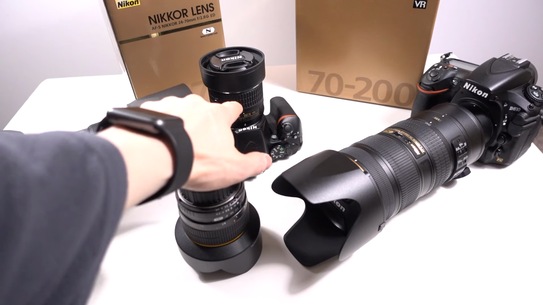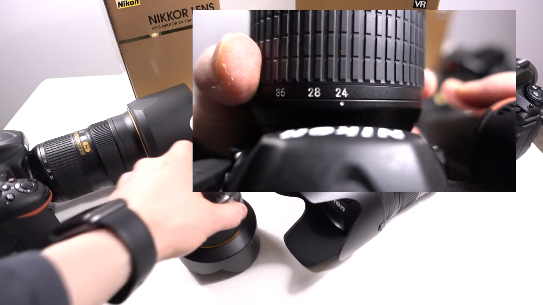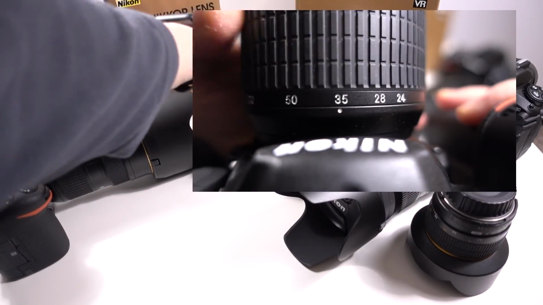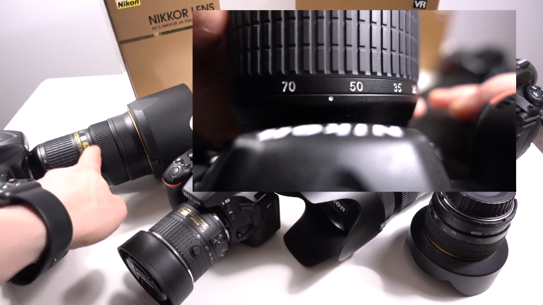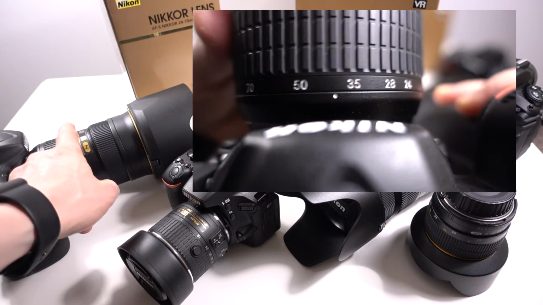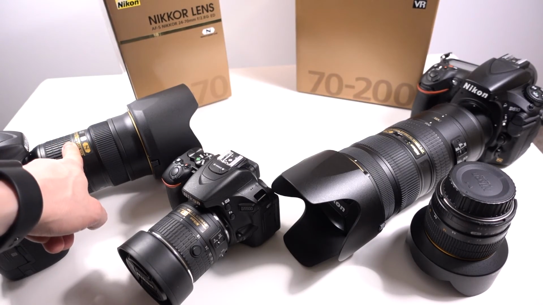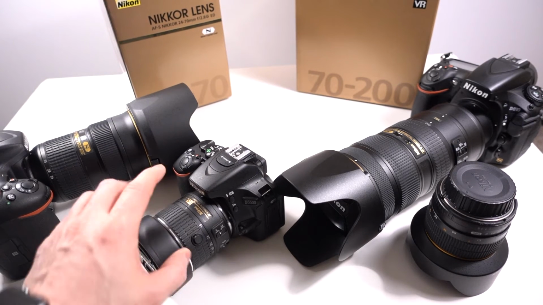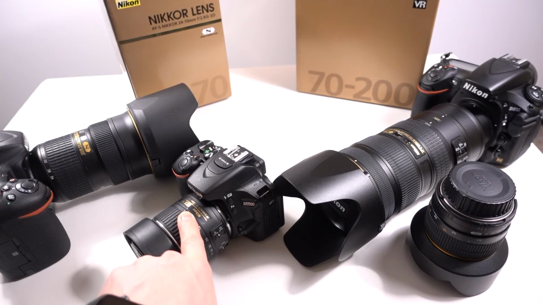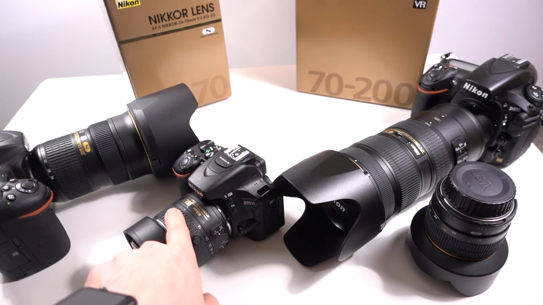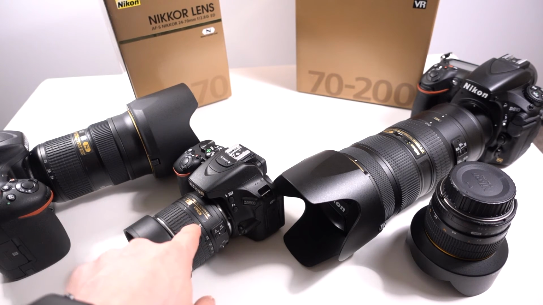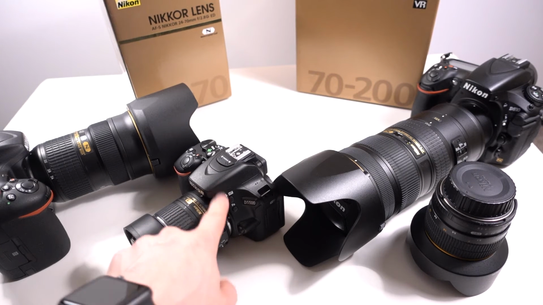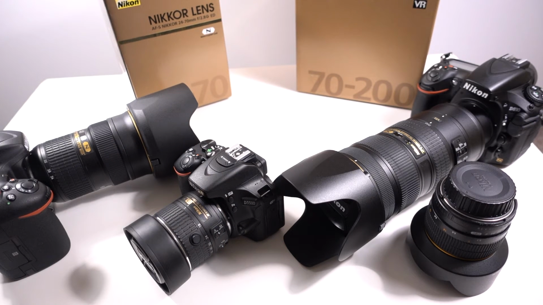Unlike my 18 to 55 here, the 24 to 70 f2.8, I can use the 2.8 at 24, 28, 35, 50 millimeter, 70 millimeter, all the way. Whereas my 18 to 55, it starts out at 3.5, but then when I get to about 50 millimeter, it goes to a 5.6. So at 50 millimeter, I can't use the f3.5 to let in more light.